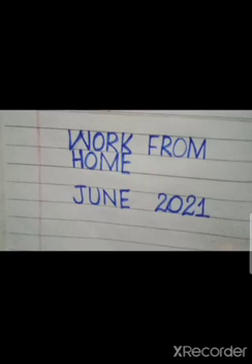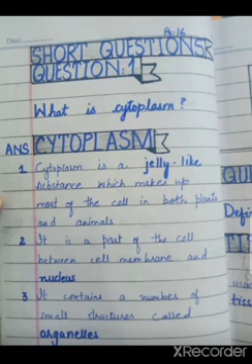So first, on a new page, give the heading work from home June 2021, and after that start your question number 1. You also have to give the heading of short question first, and then question number 1. Look at the screen and see the pattern, how you are going to attempt the answer. Your first question is what is cytoplasm?